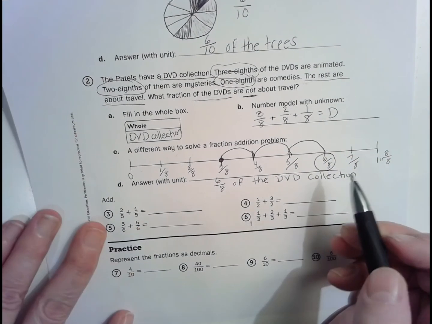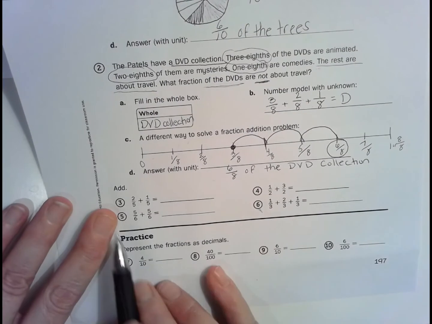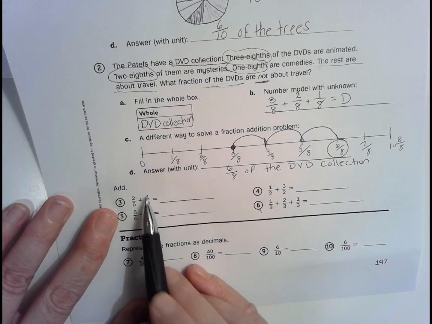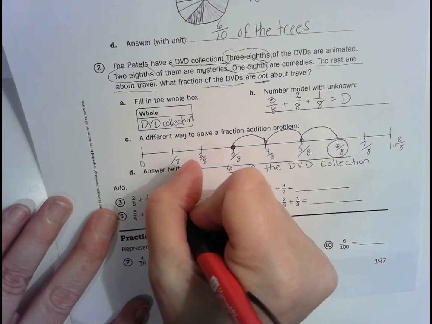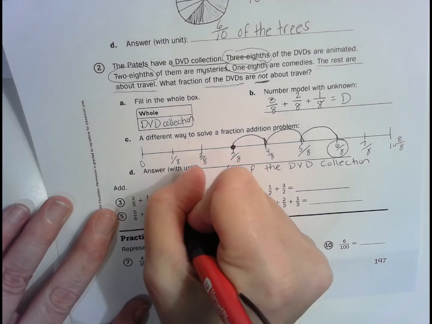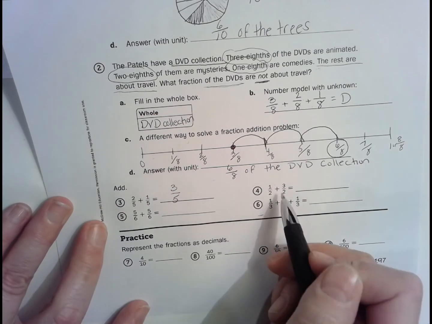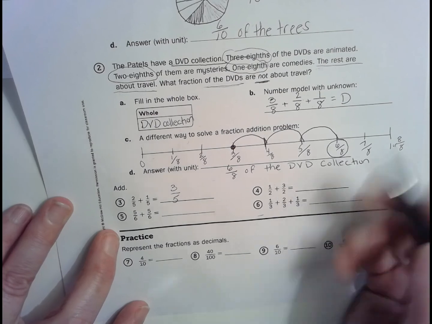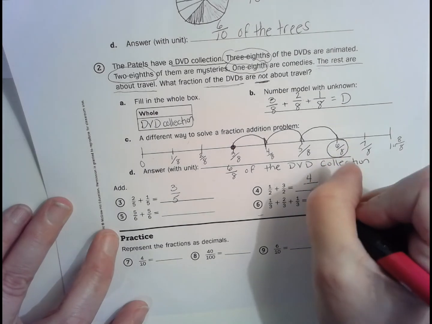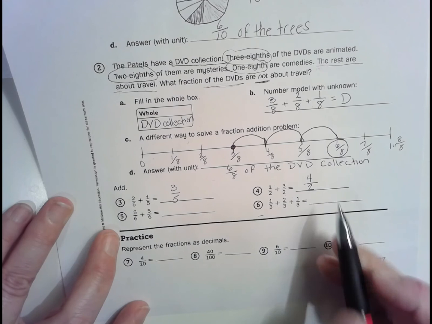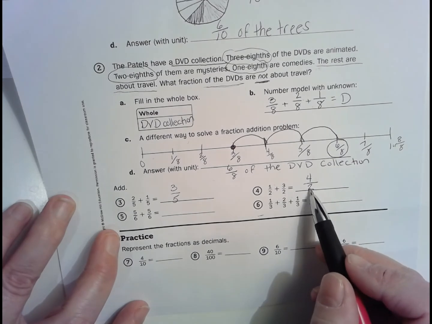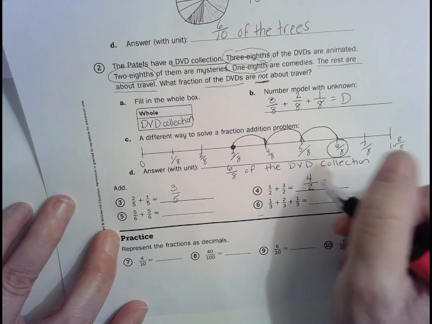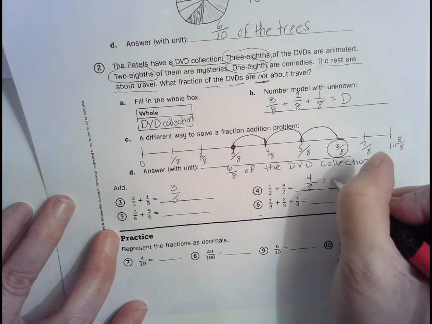Okay. Number 3, 2/5 plus 1/5. So remember, we're just adding the numerators and we leave the denominator, right? 2 plus 1 is 3, 3/5. Number 4, 1/2 plus 3/2. 3 plus 1 is 4, so 4/2. And if you knew how, you could convert that, 4/2, which equals 2 wholes.